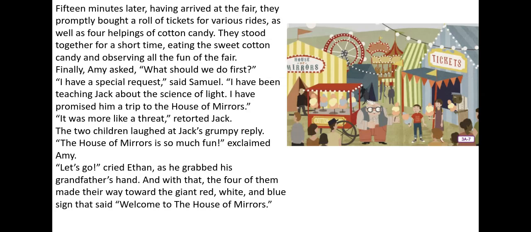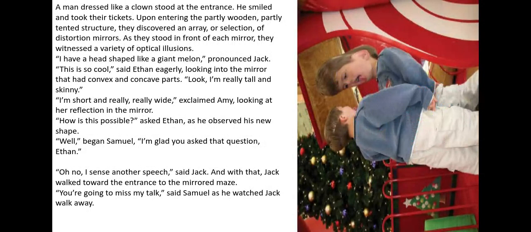"The House of Mirrors is so much fun," exclaimed Amy. "Let's go," cried Ethan, as he grabbed his grandfather's hand, and with that the 4 of them made their way toward the giant red, white, and blue sign that says, "Welcome to the House of Mirrors." A man dressed like a clown stood at the entrance. He smiled and took their tickets. Upon entering the partly wooden, partly tinted structure, they discovered an array of distortion mirrors. As they stood in front of each mirror, they witnessed a variety of optical illusions.